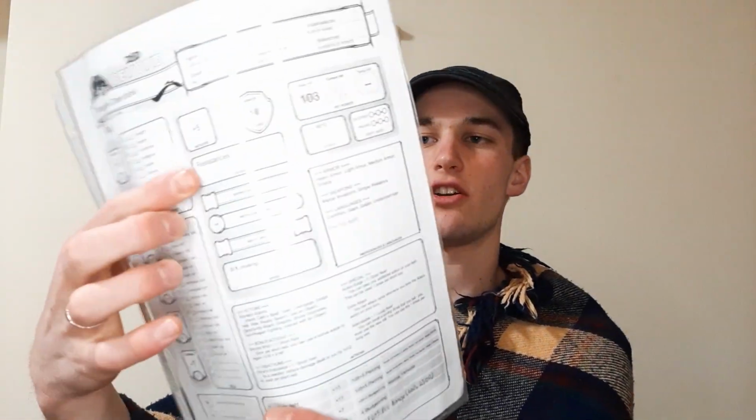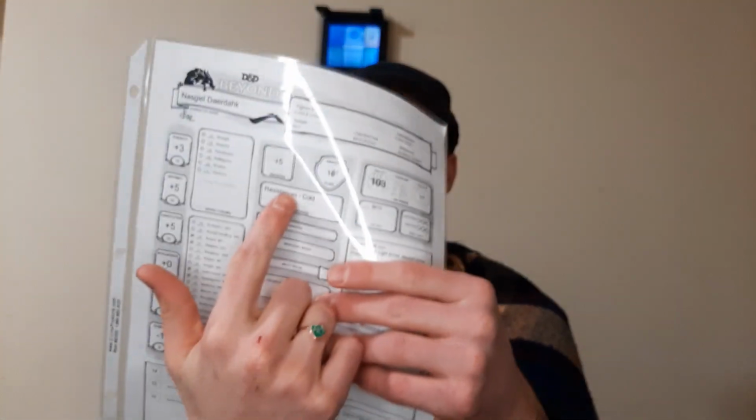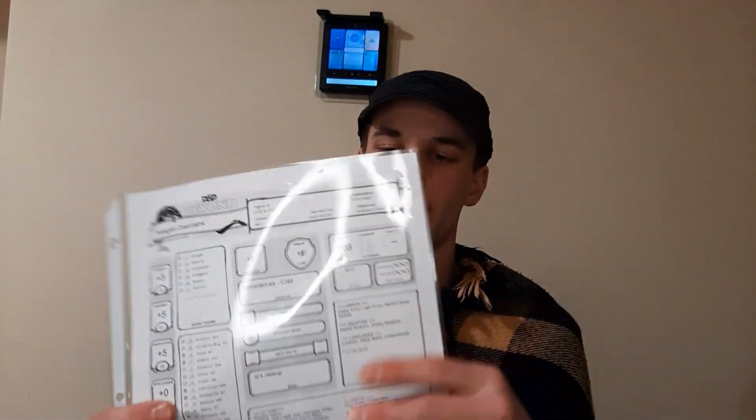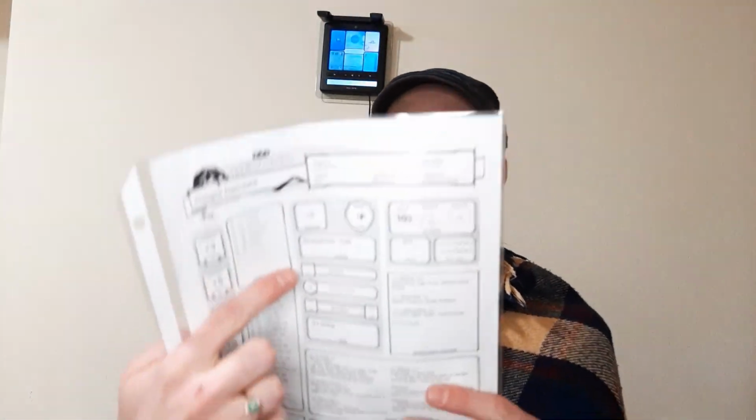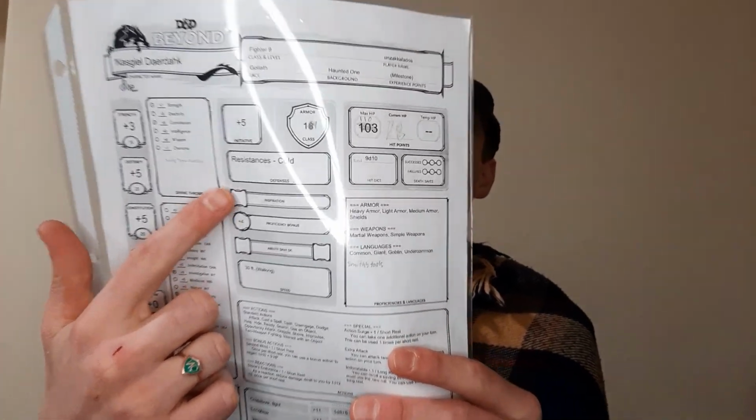The next section here is defenses, and this is where you'd put any special defenses. So for this one, this character has resistance to cold damage, so that's where you'd put it. And then you have the inspiration slot. Inspiration's a little complicated, so I'll go over it in a separate video.